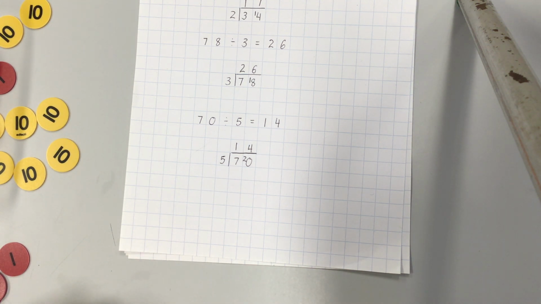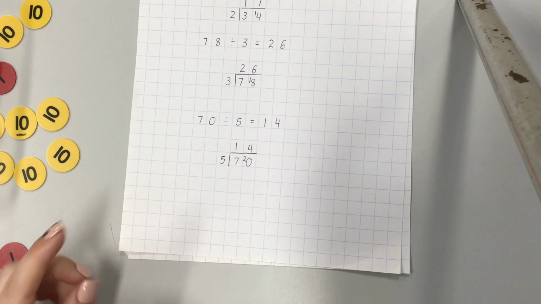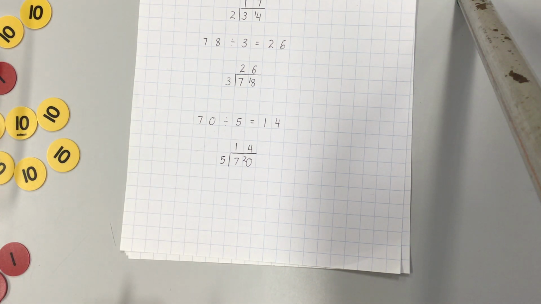Have a go at your starter question today, looking at the families of division and multiplication facts that we know, and then complete the worksheet using this method. Best of luck.